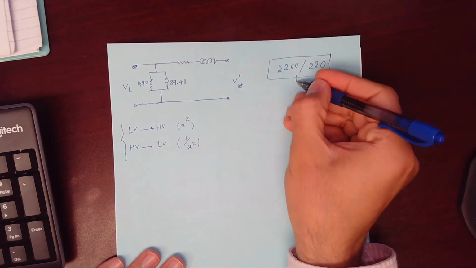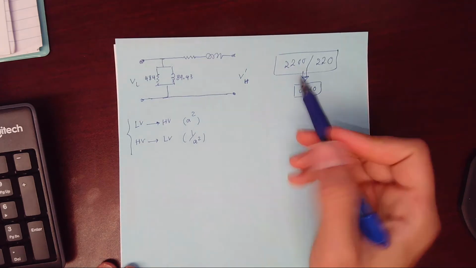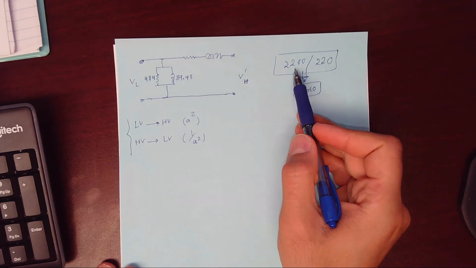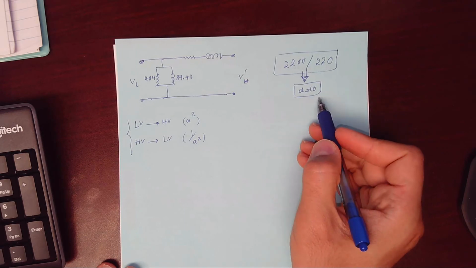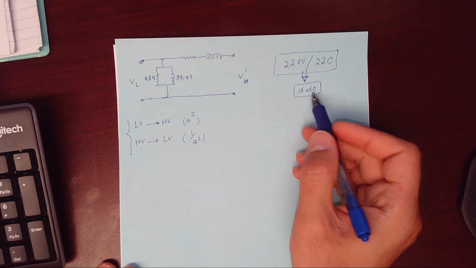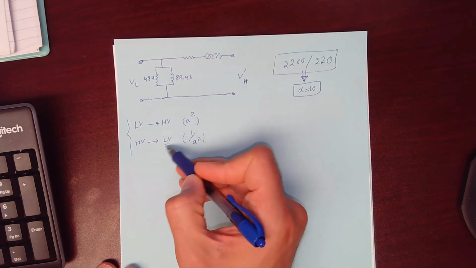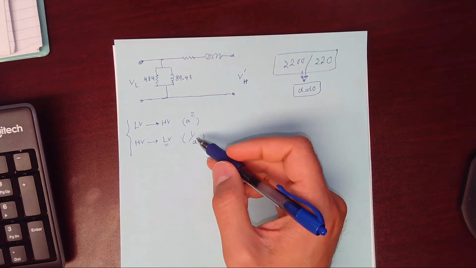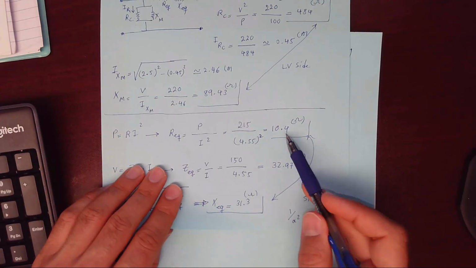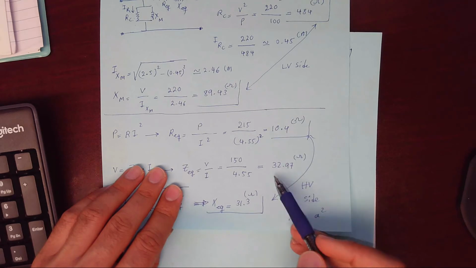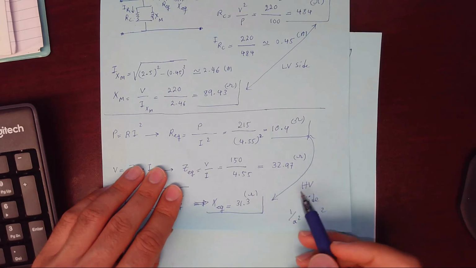The turns ratio here is 2200 divided by 220, which gives us a turns ratio of 10. We are transferring some components to the low voltage side, so we have to multiply these two by 1 over 10 squared, or 1 over 100.